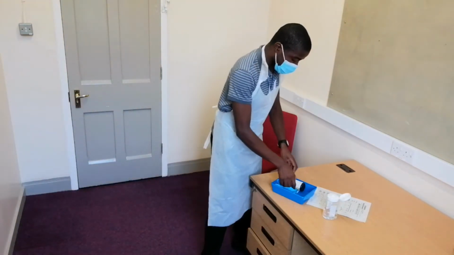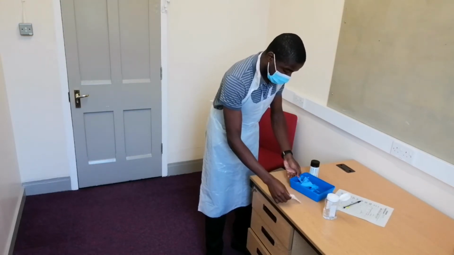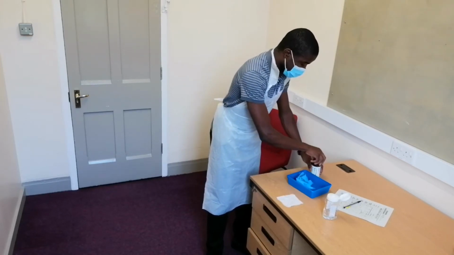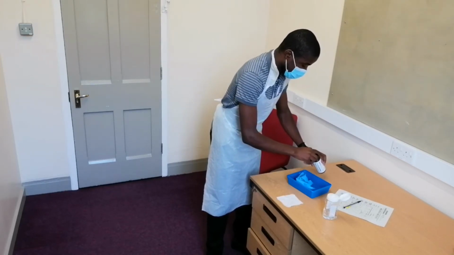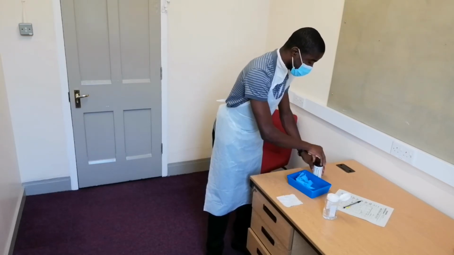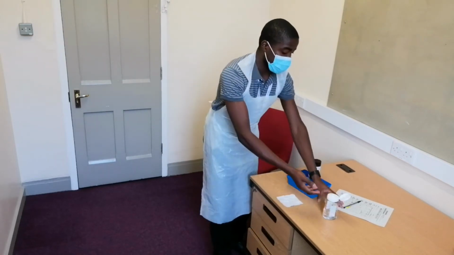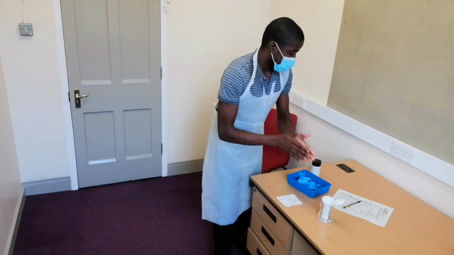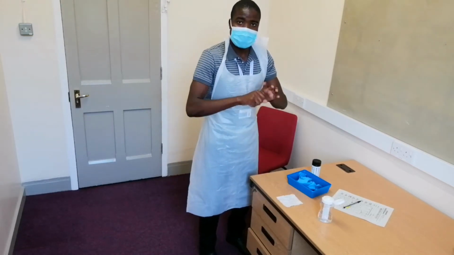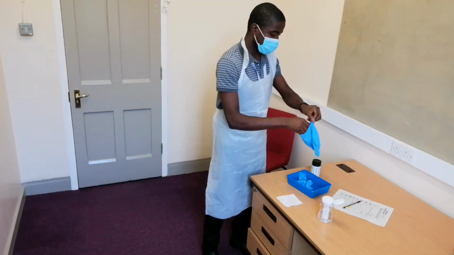And prepare my strip as I wait for the patient sample. I'll open my tissue and remove the strip without touching the inner portion and place it on the tissue. I do hand hygiene. Then I will put on the gloves.